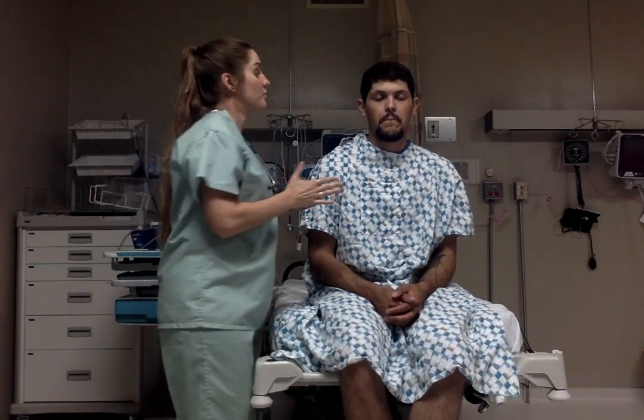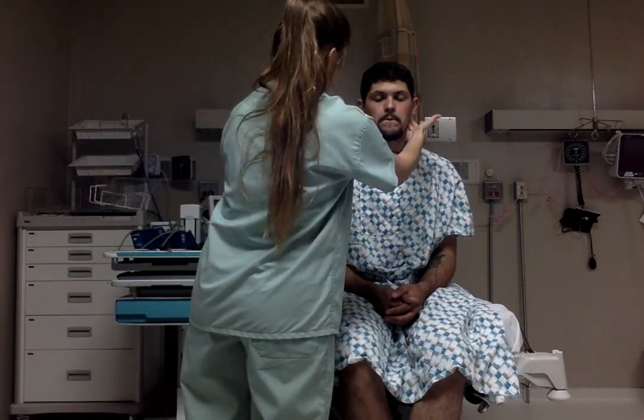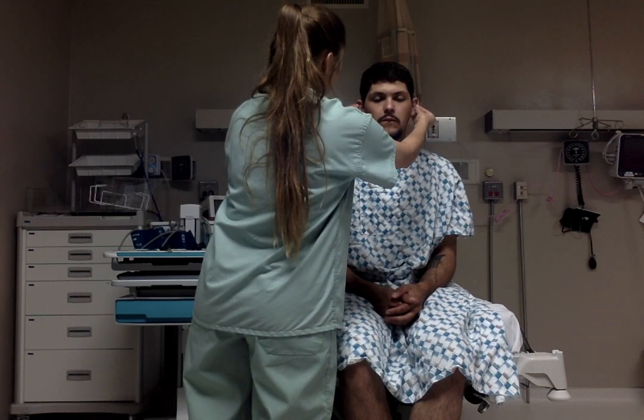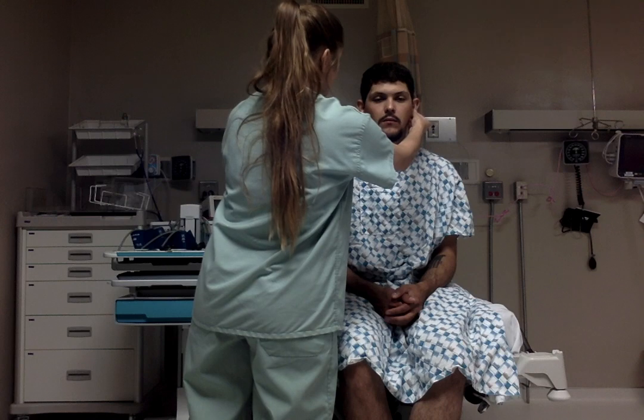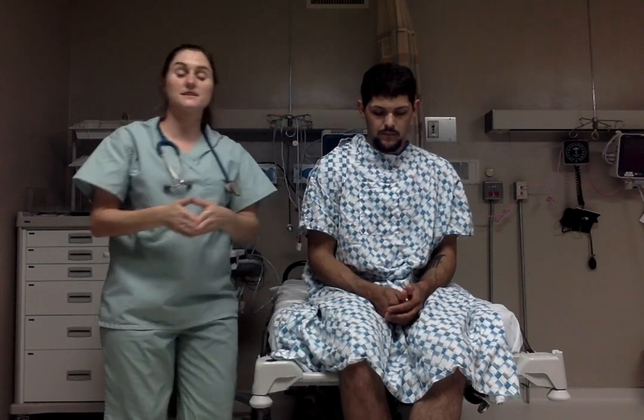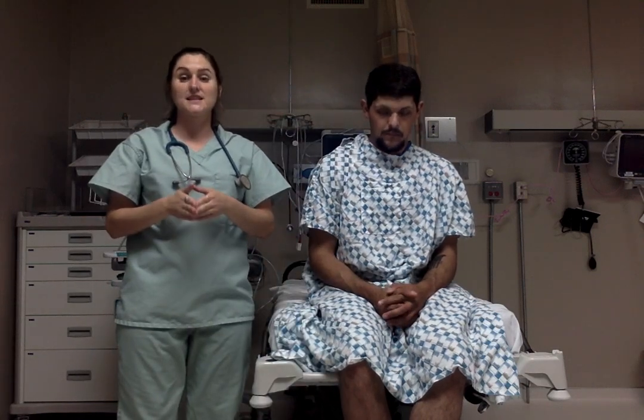None is noted. From here, we're going to go to the ears, and we're going to make sure that the ears are symmetric to the head, palpate the auricles, making sure there's no nodules, tenderness, or lesions, which there's not. Then we're going to take a look inside the ears with the otoscope, looking at the tympanic membrane, making sure that the landmarks are identifiable. There's no bulging, redness, or swelling, which could indicate an infection.